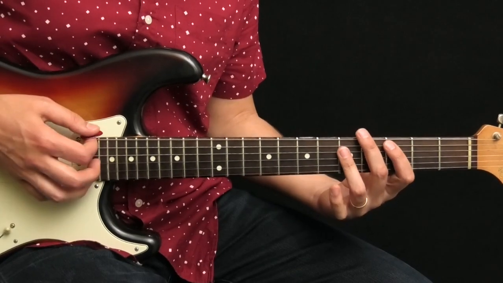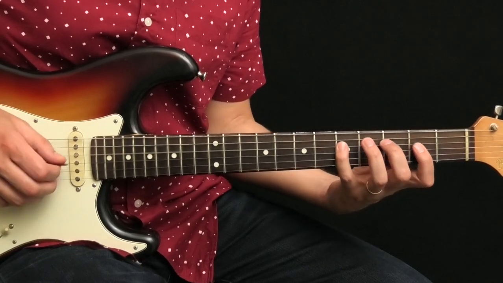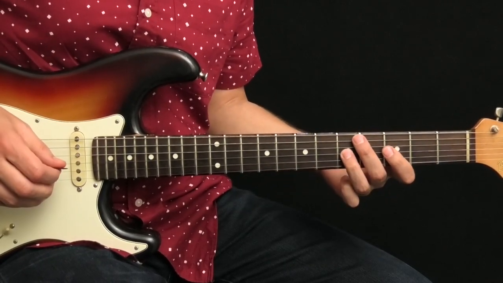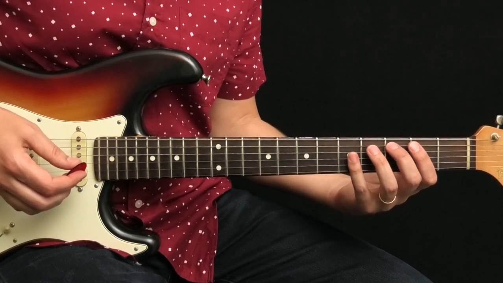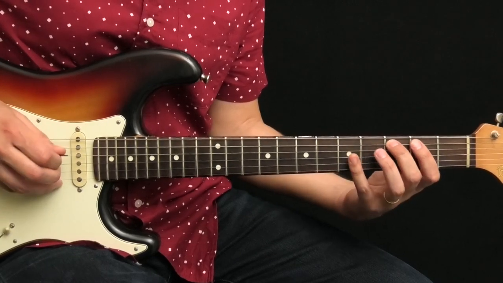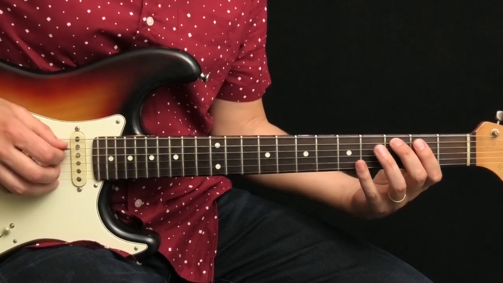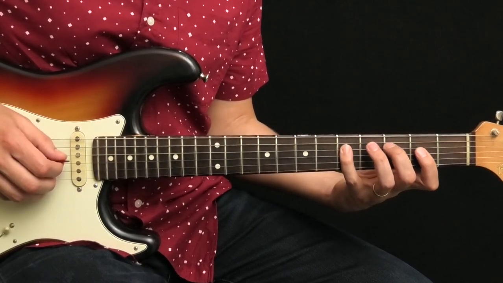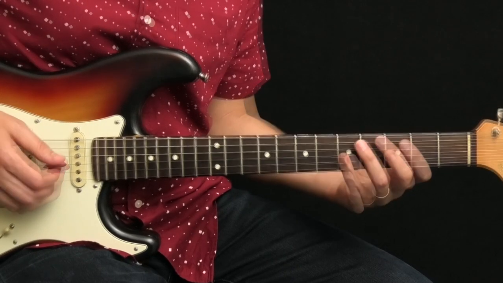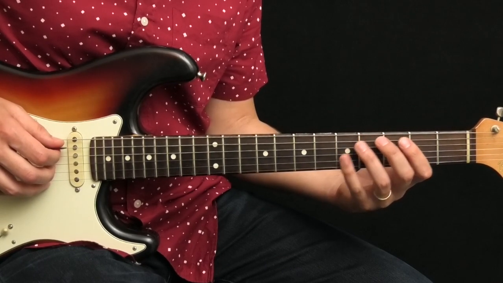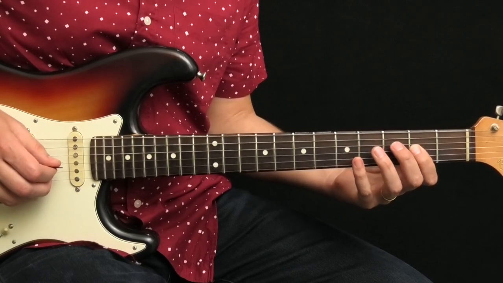I'll begin in the key of C, using notes from the C major scale: C, D, E, F, G, A, B, and I'll resolve on C in the next octave there. Now, if we look at the scale formula for the C major scale, it's 1, 2, 3, 4, 5, 6, 7, or you could say root, second, third, fourth, fifth, sixth, seventh, and then there's your octave. That's your root again. When you remove the 4th and 7th scale degrees, you're left with just a root, second, third, 5th, and 6th.